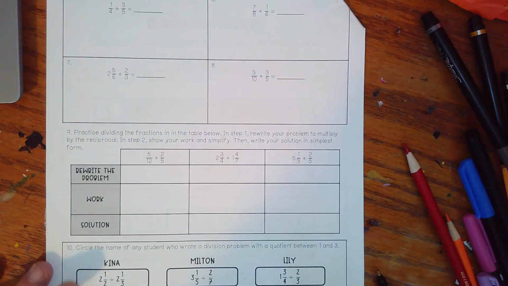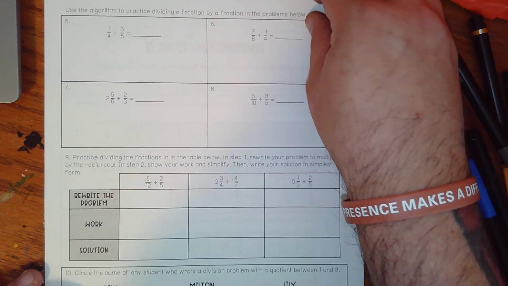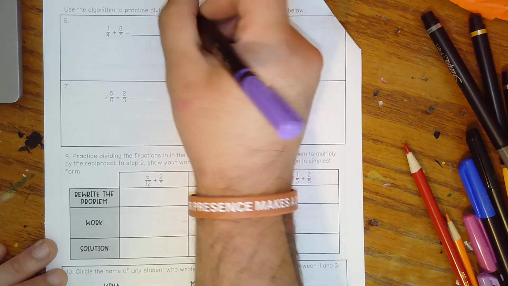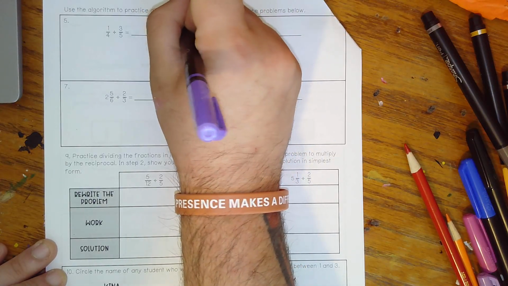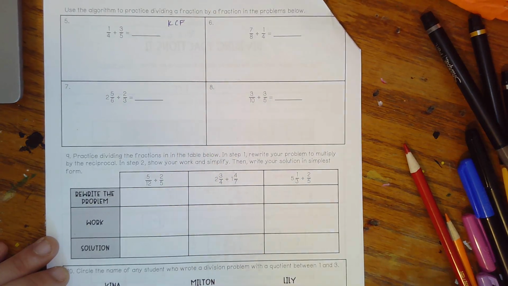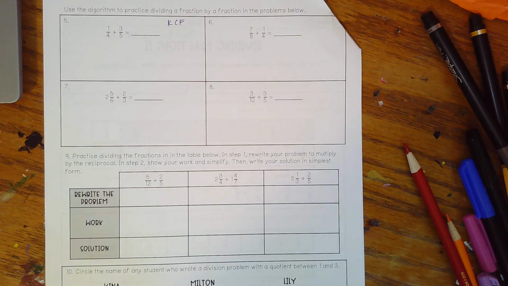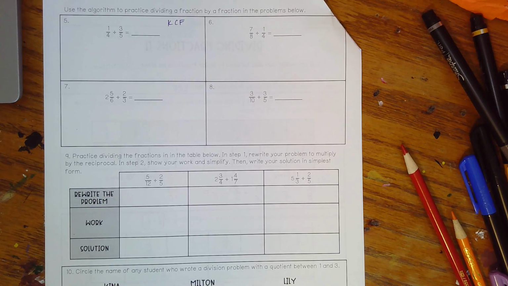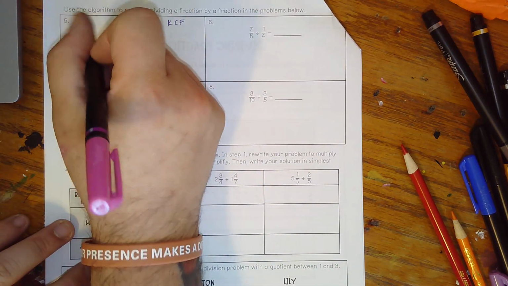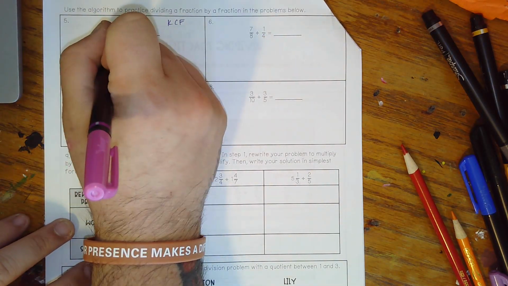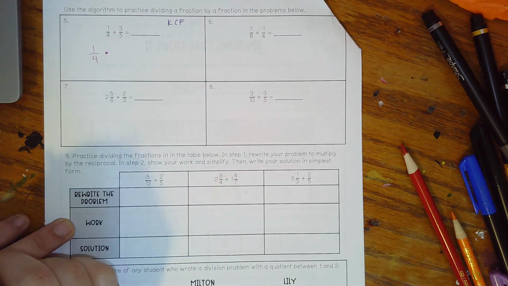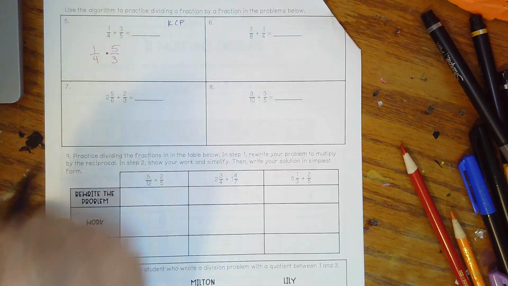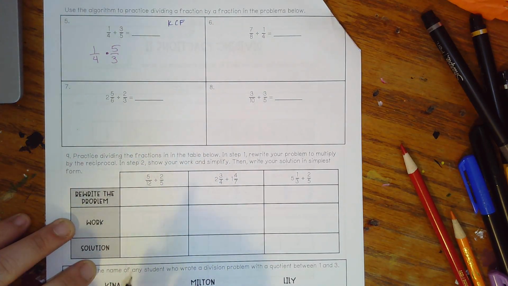Okay, here we go. Let's do some practice now. I'm just going to write KCF up here, and hopefully we can utilize that accordingly. So we're going to keep our first fraction, which is 1/4. We're going to change our division sign to multiplication. We're going to flip our 3/5 to 5 over 3. Then we're going to multiply straight across.